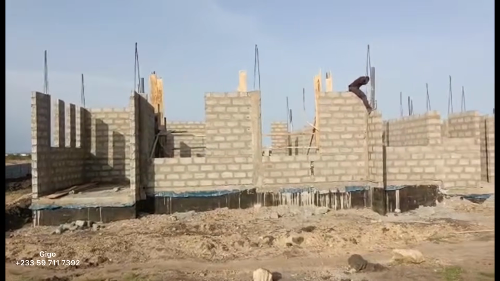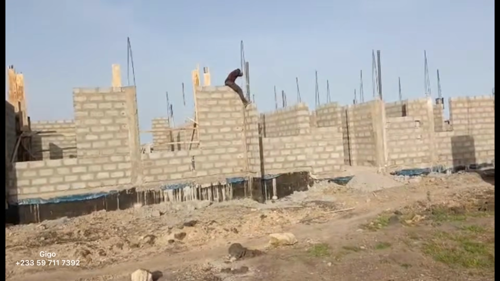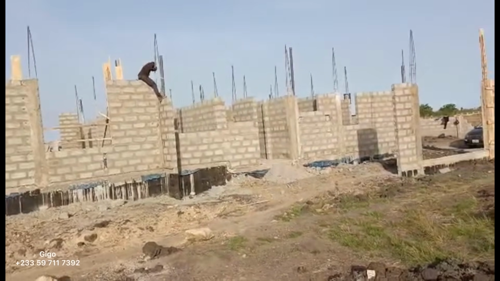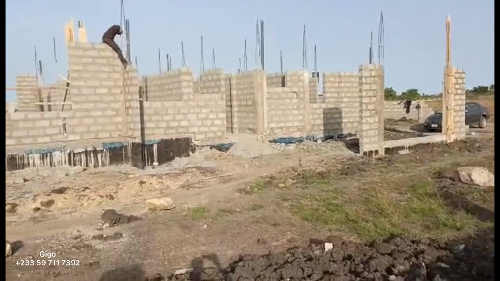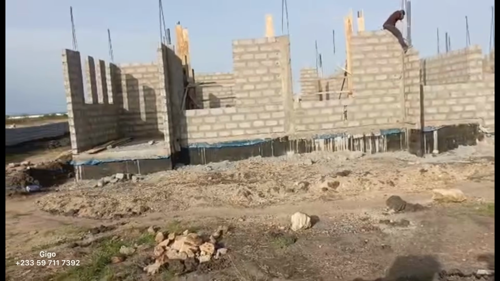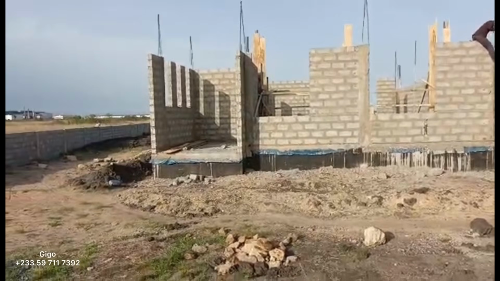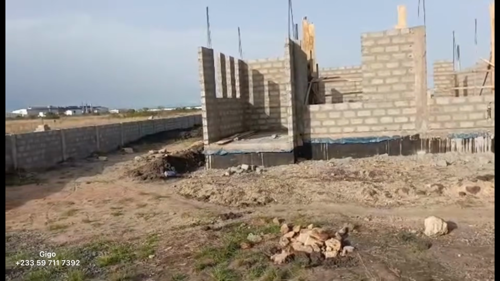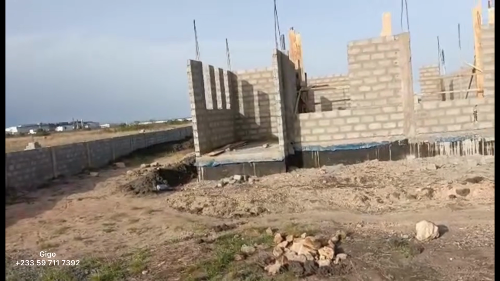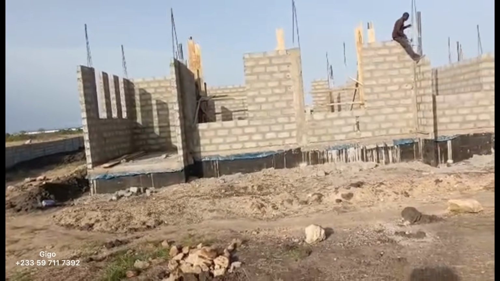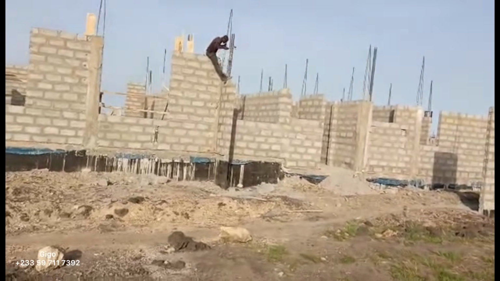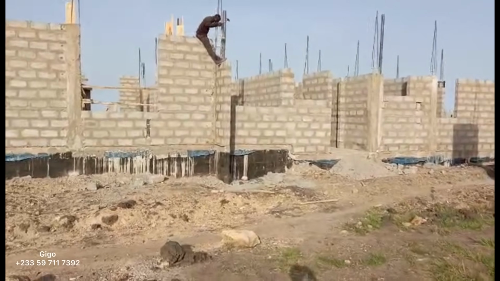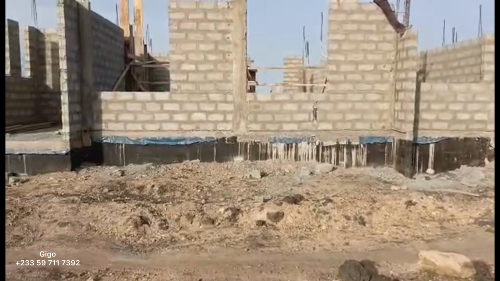Very huge. Oh, this is the car park. This is where the staircase may be. I can see your square pillars.